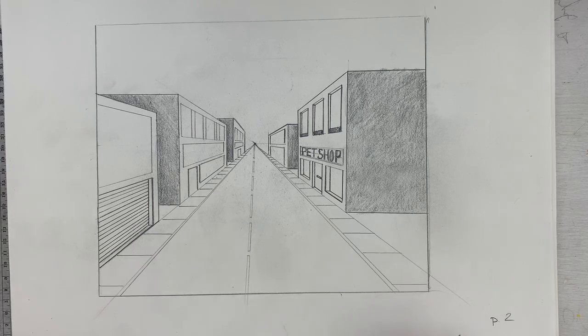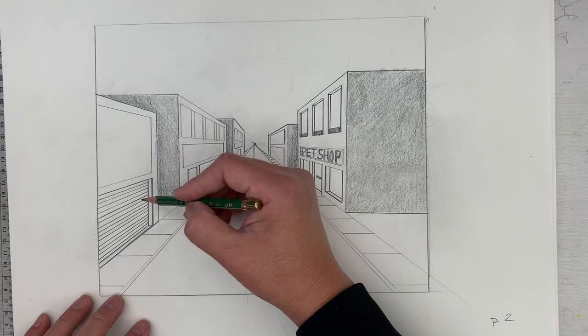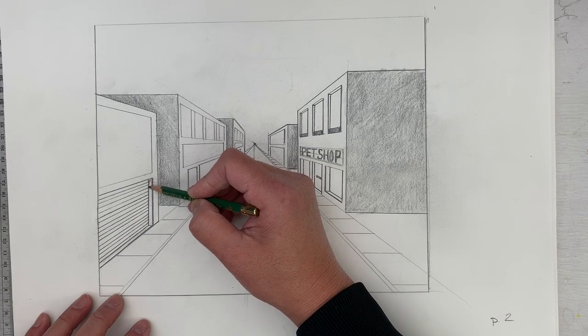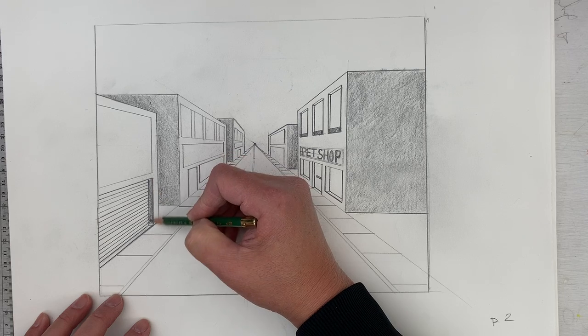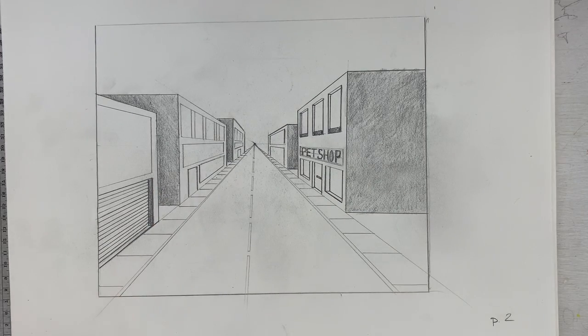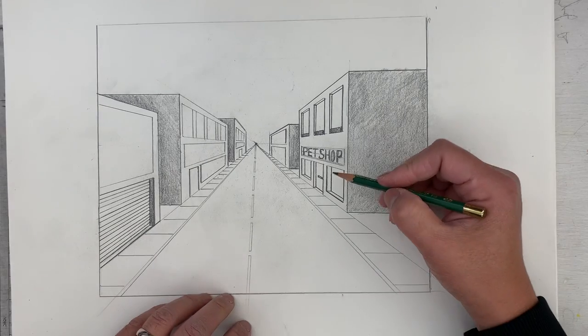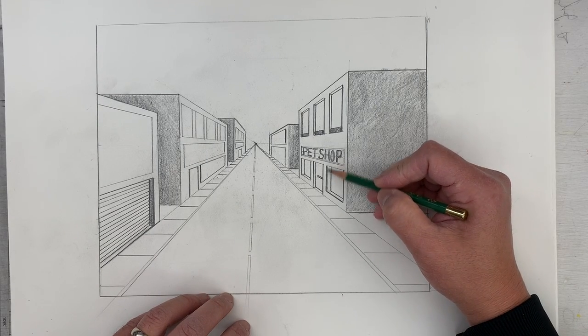All right, now, there's my garage door. I'm gonna do a little shading. I'm gonna go over here, do a little shading too as well.